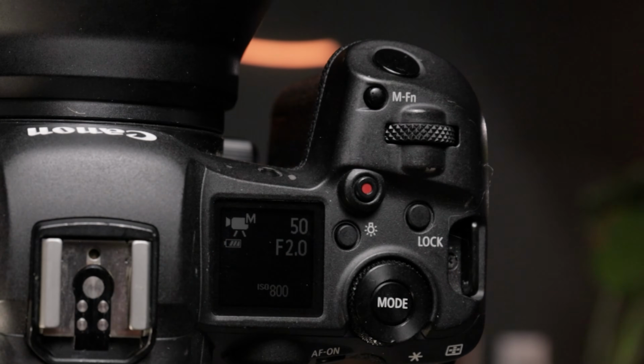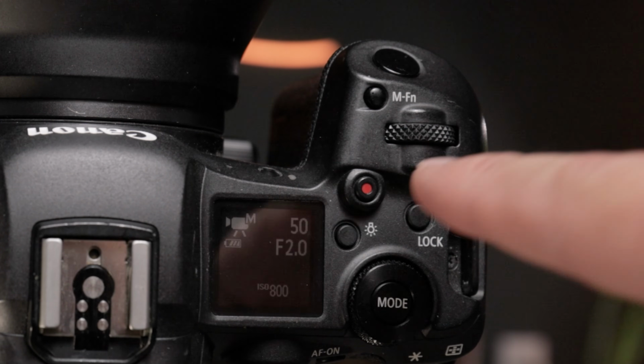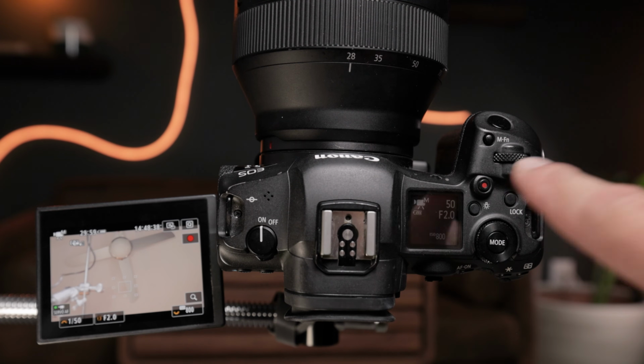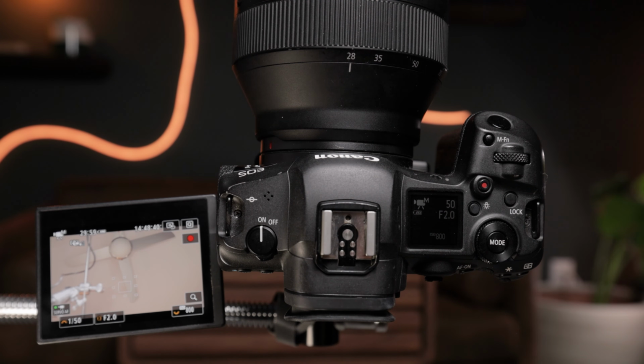So the next button here, pretty straightforward. It has a red dot on it. That's basically your record button. You press that button to start recording on your camera, and that's what it does for video. It will work in both video mode and photo mode. It just won't copy your settings from video mode into photo mode when you hit record, so keep that in mind.